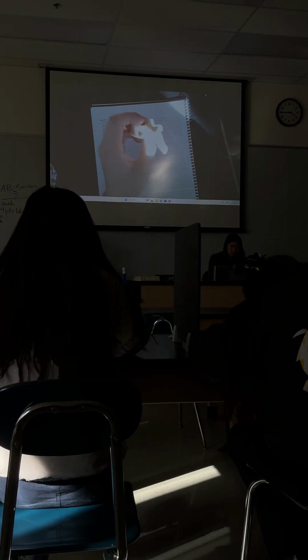Pedicle right here. Alright. The lamina is going to be this portion, again on the side.